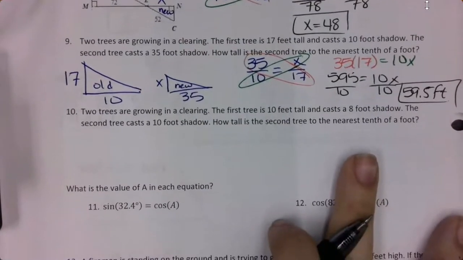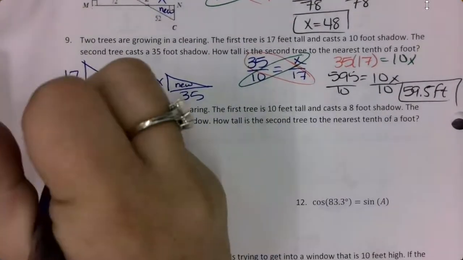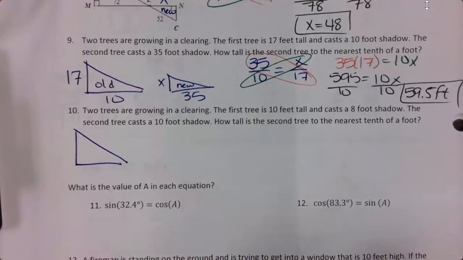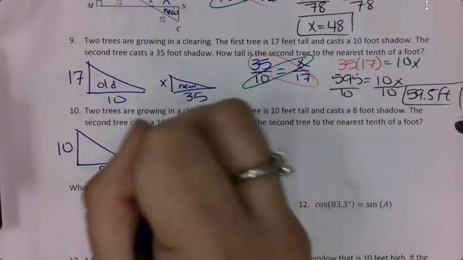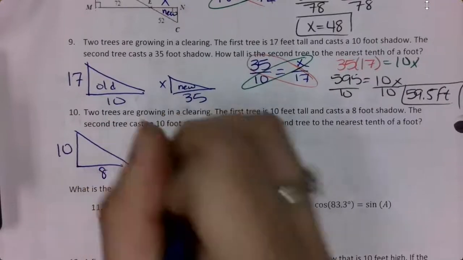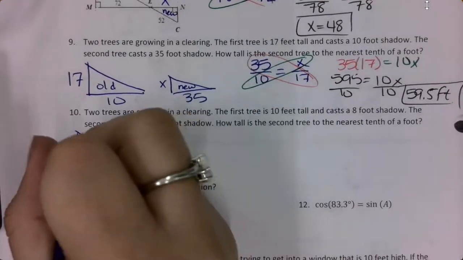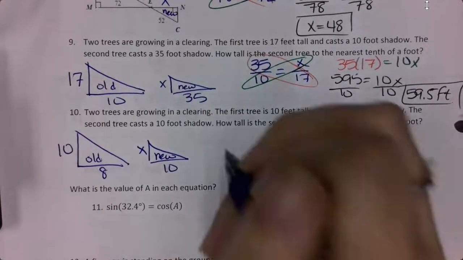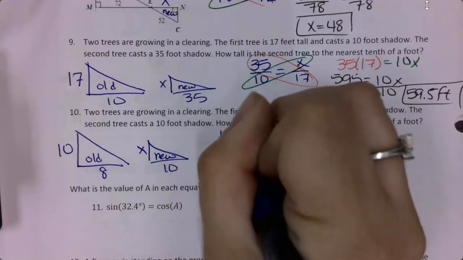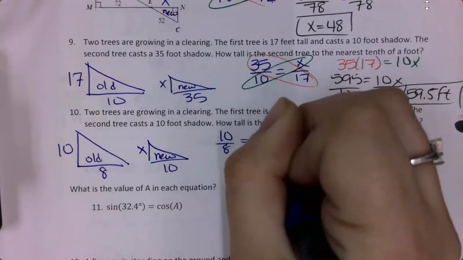Okay, number 10, same thing, 2 trees again. This time my first tree is 10 feet tall and has an 8-foot shadow. The second tree has a 10-foot shadow, and I don't know how tall it is. So, old and new. Then I want to set up my proportions. I'm going to have 10 over 8 equals x over 10.